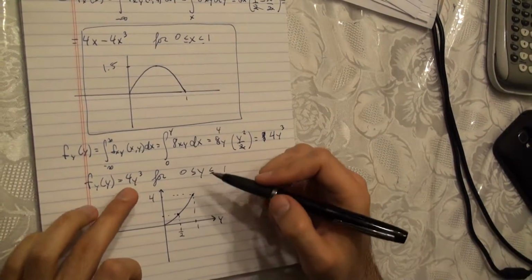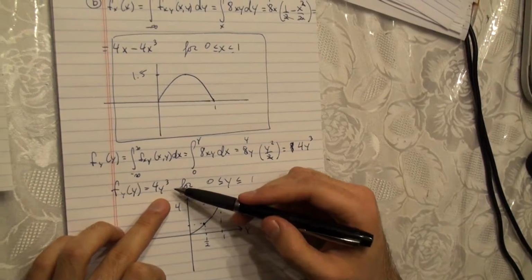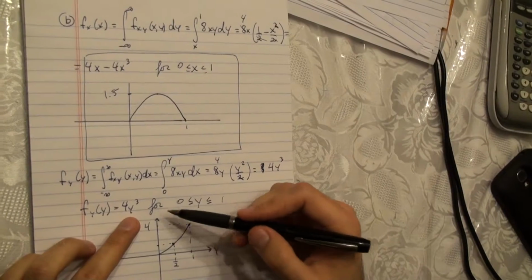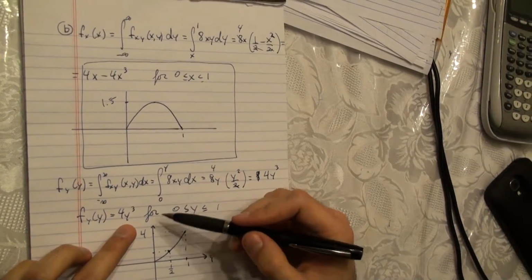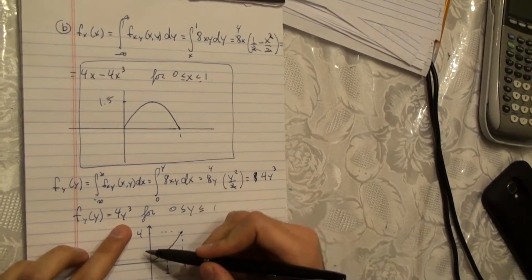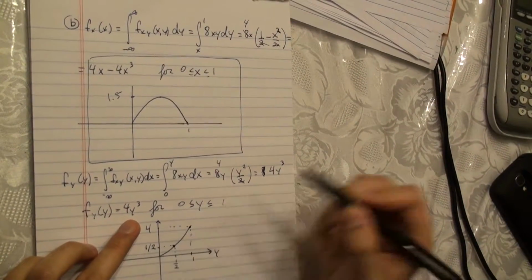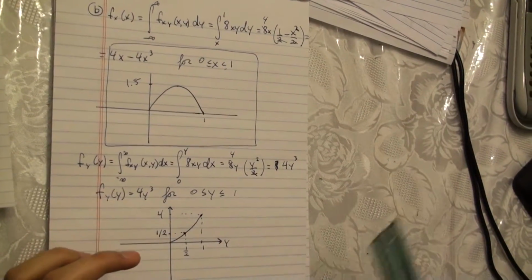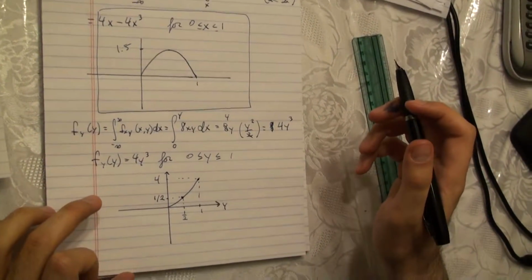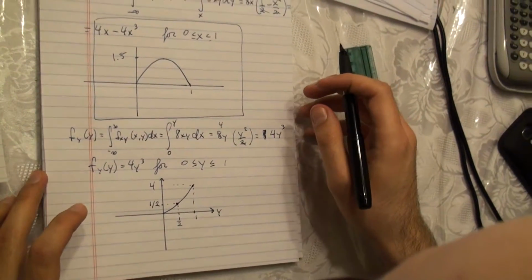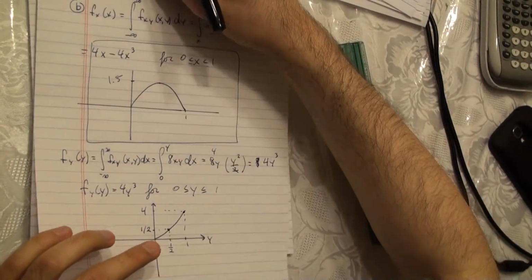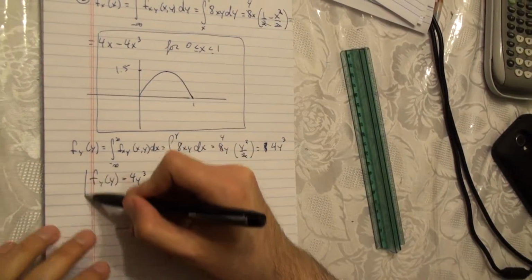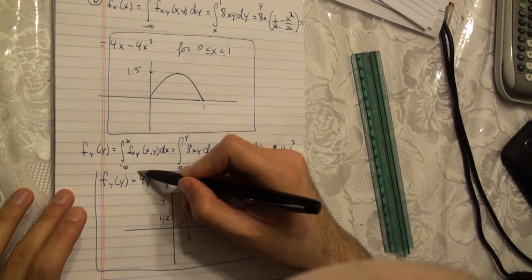So at 1, we plug in 1, we get 4. At 1/2, 1/2 to the 3rd power is 1/8. So 4 times 1/8 is 1/2. So this becomes 1/2 here. Right, 4 times 1/8 is 1/2. Okay, so that is part B. This is our marginal density function for y.